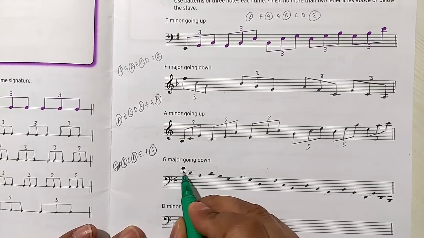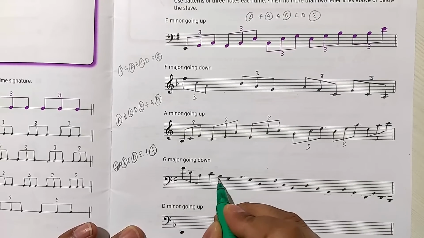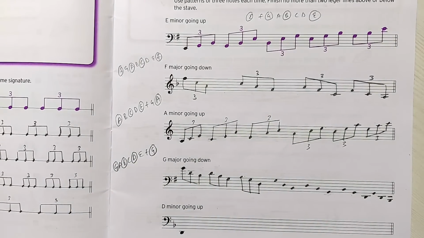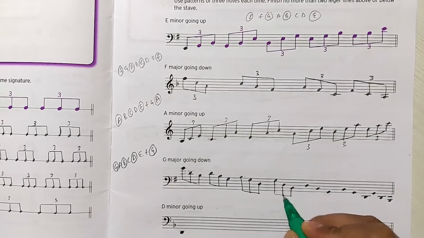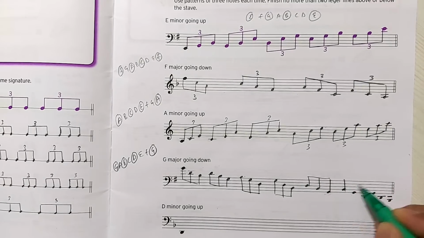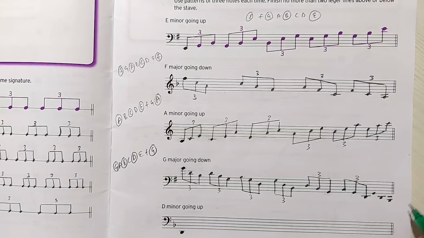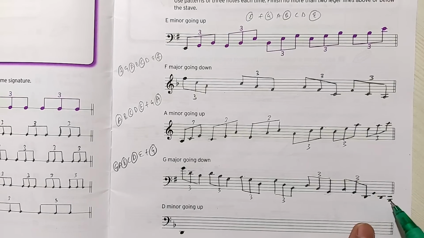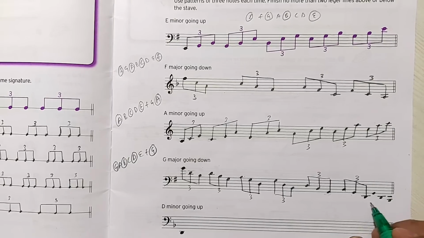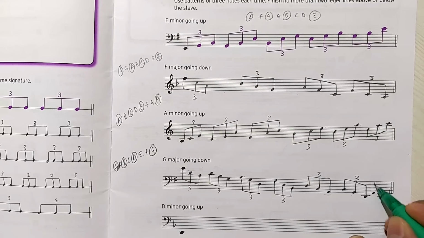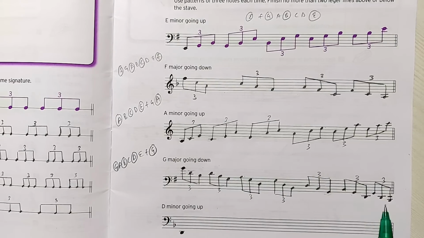So let's make the line first. So this will come down as well. Now we go up. Let's do this one first. Now in this one, if you see, this is the second ledger line. So you could have finished here as well, or you can finish here, because one ledger line is coming here. So make sure you finish here. So we go up with this. Yeah, so this is how we finish our G major, going down till the second ledger line.